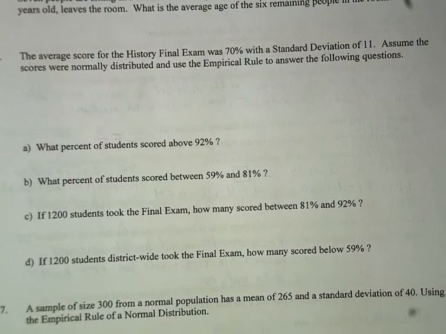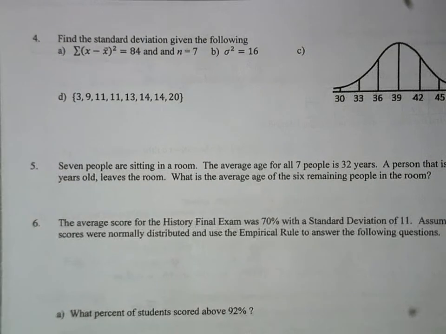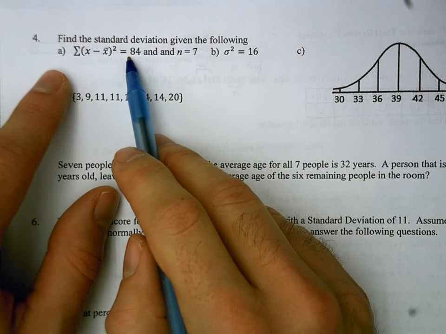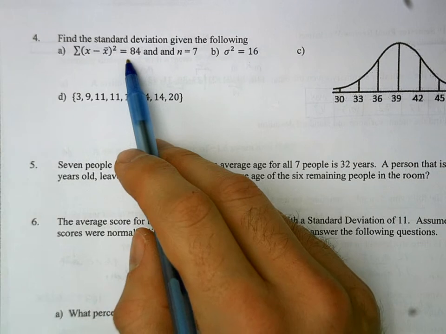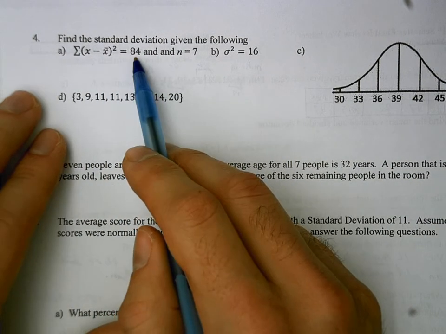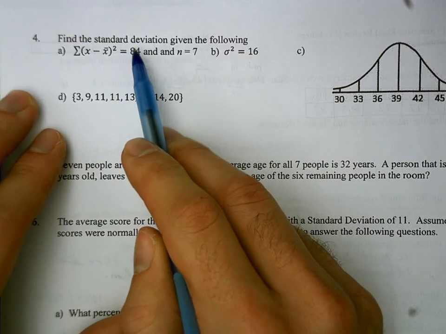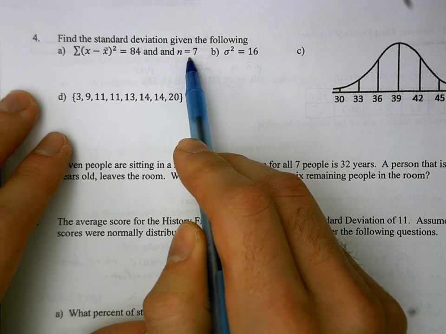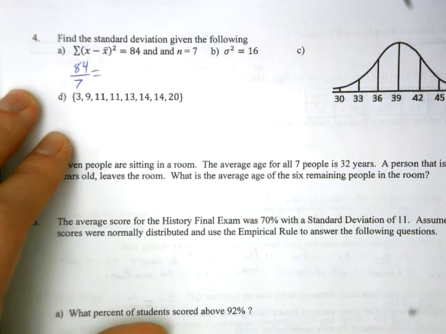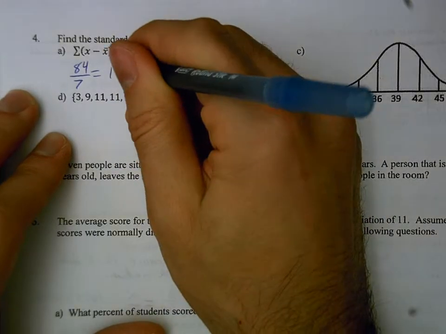Number 4, find the standard deviation given different pieces of information. So letter A, they're giving us the total of the big table of filling in values. They get that whole n piece. The sum of the differences squared is 84. Once you have that, you divide by the number of terms. 84 divided by 7, I believe that's 12. Yep, 12, that's your variance.